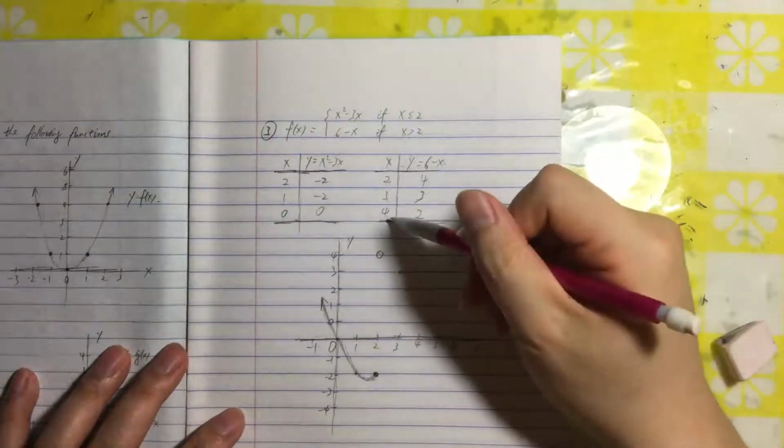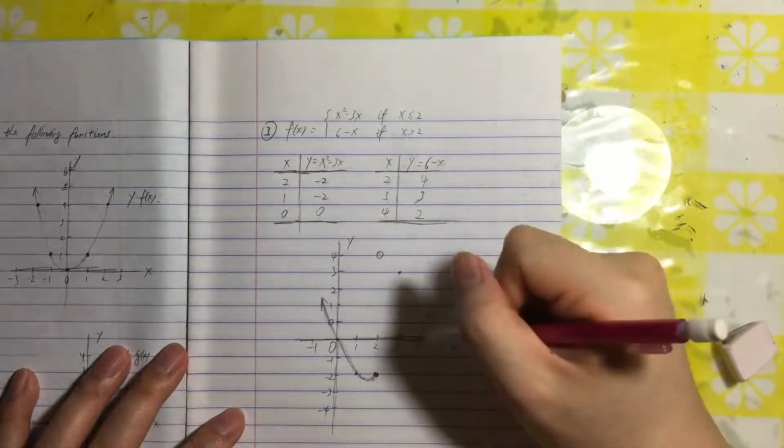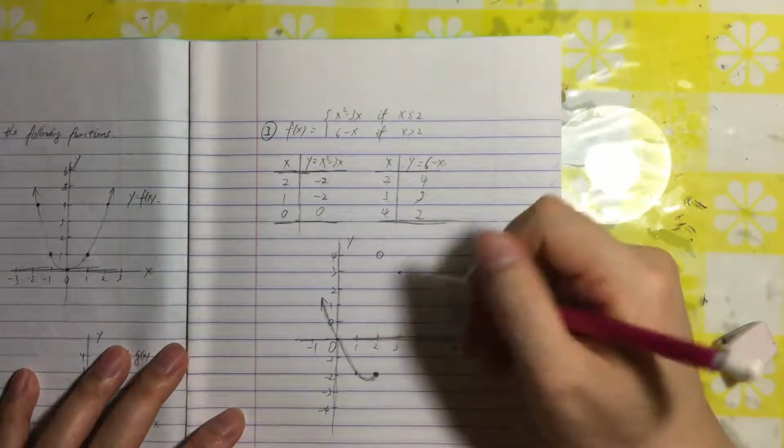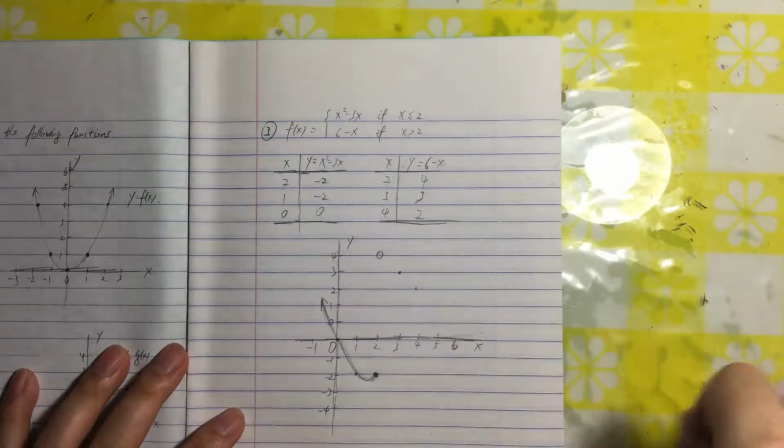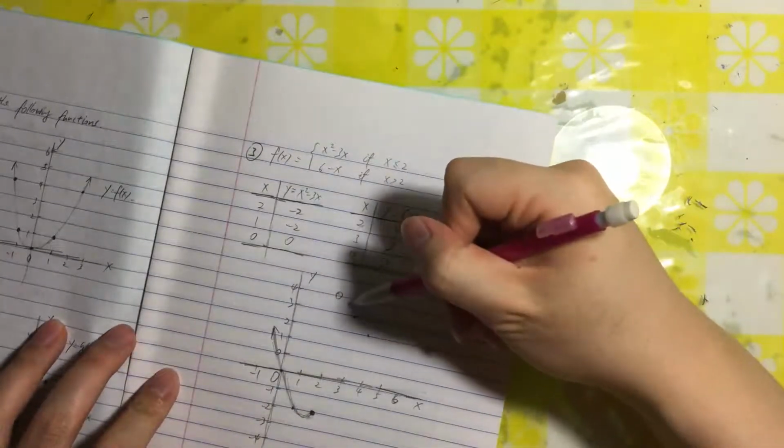Next point, when x is 4, y is 2. That's the third point. Then connect these points. That's a straight line.